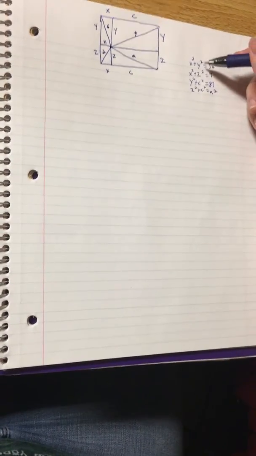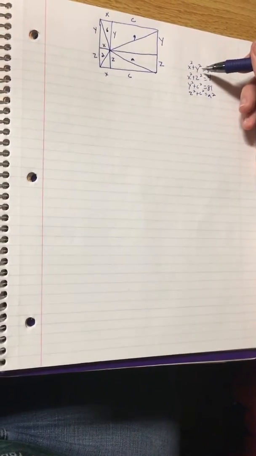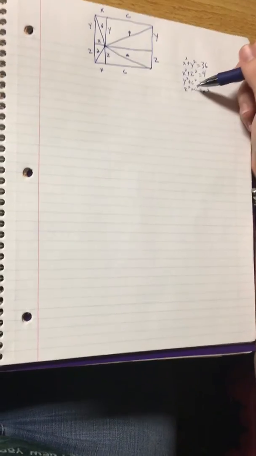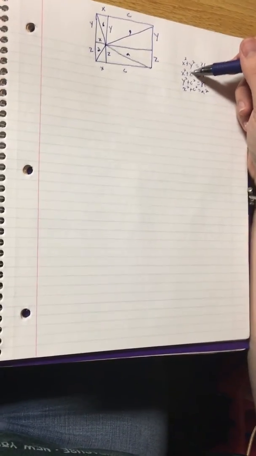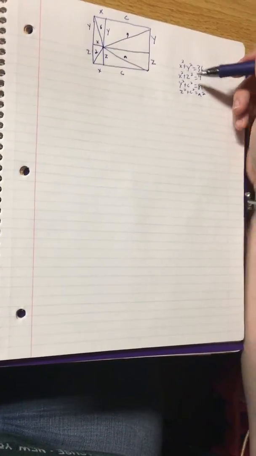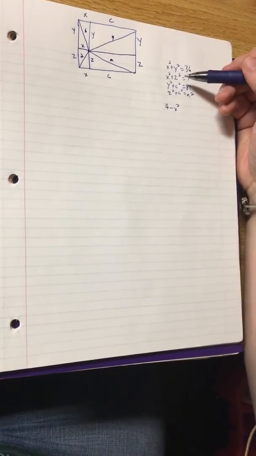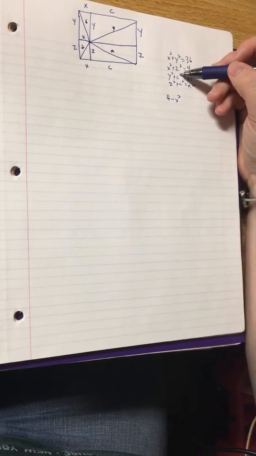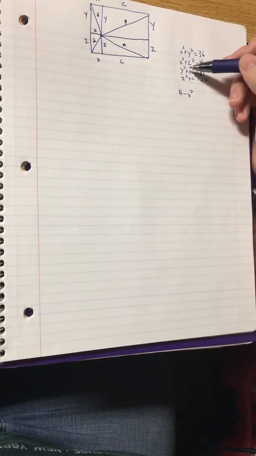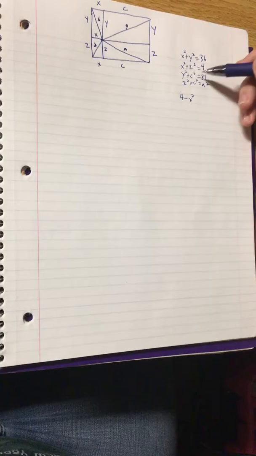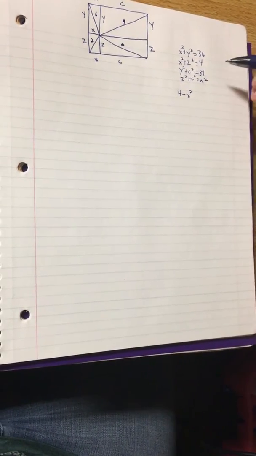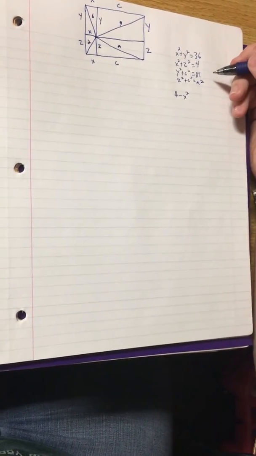So we can substitute our equations into z squared and c squared. So we can solve this equation here for z squared, so we'll end up with 4 minus x squared is equal to z squared. And then we can solve this equation for c squared, and we'll get 81 minus y squared.